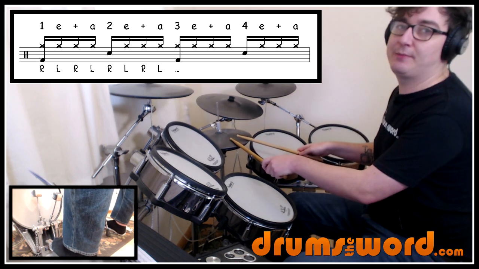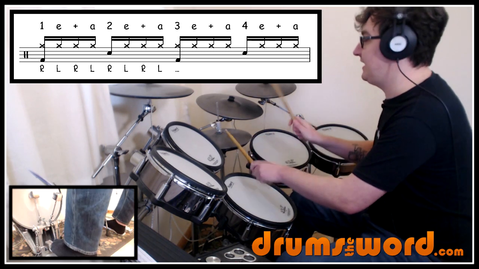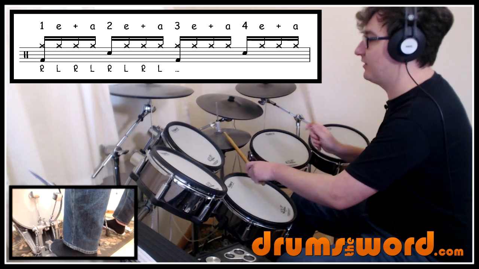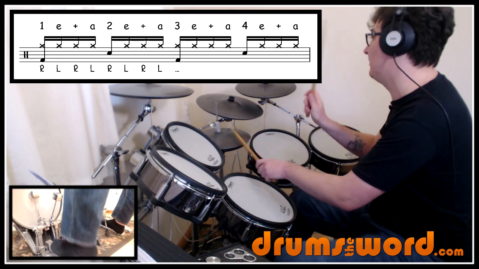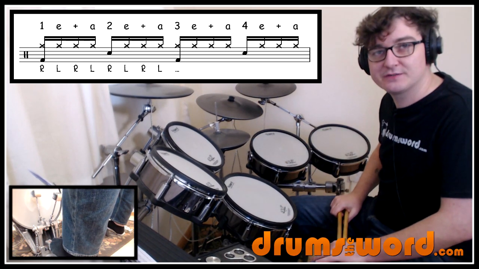But the basic drum beat I want you to be able to play comfortably is 1 E and a 2 E and a 3 E and a 4 E and a 1 E and a 2 E and a 3 E and a 4 E and a 1. Here's some variations.